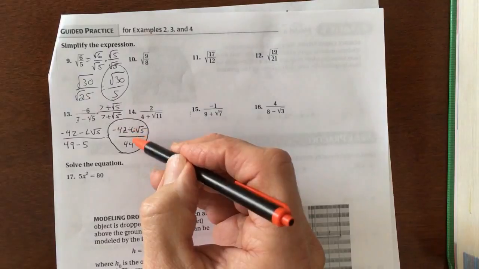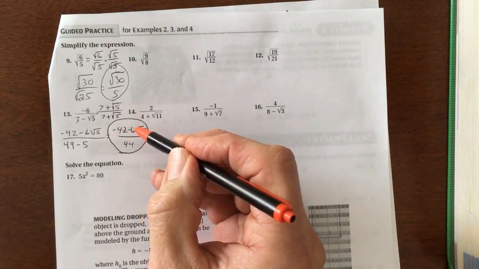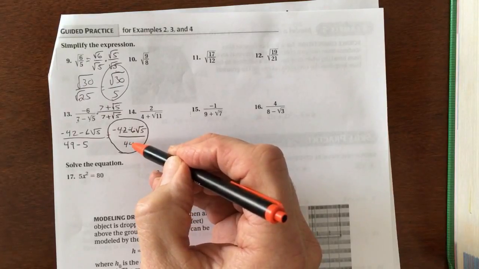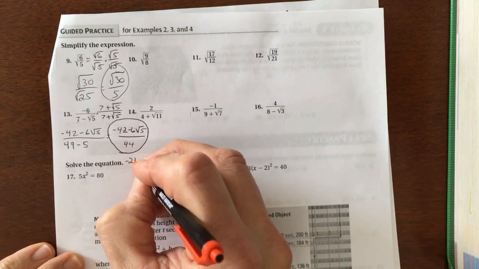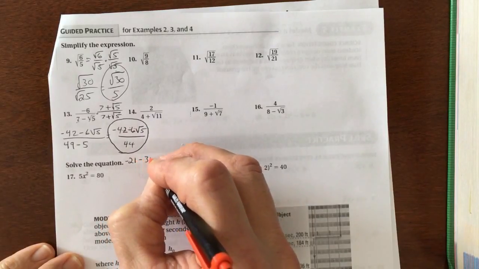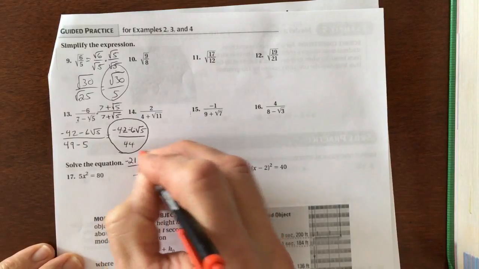The 42, the 6, and the 44 are all even numbers. So you can factor out a 2 from all of those. So then your final answer will be negative 21 minus 3 square root of 5 over 22. That will be the final answer.